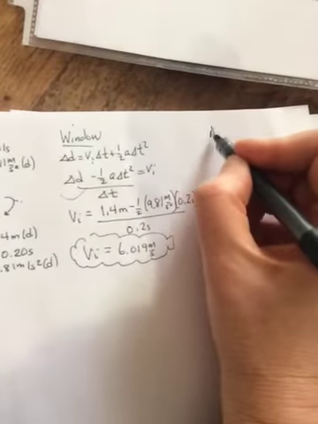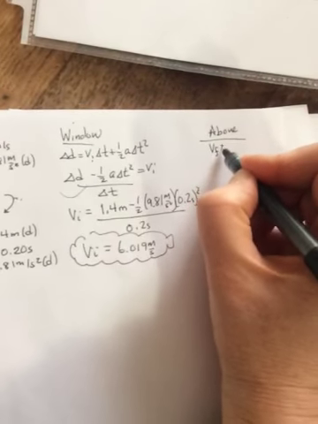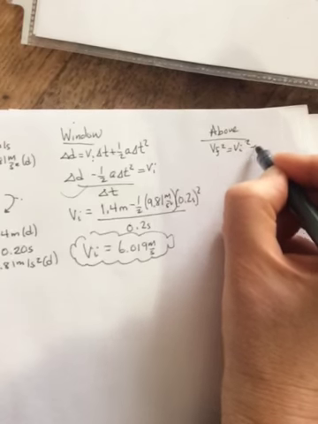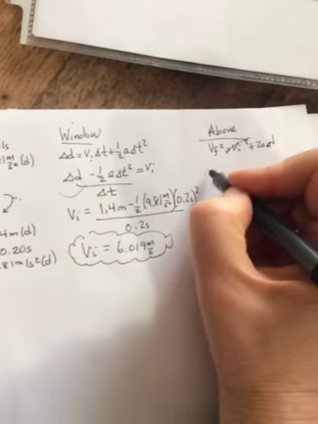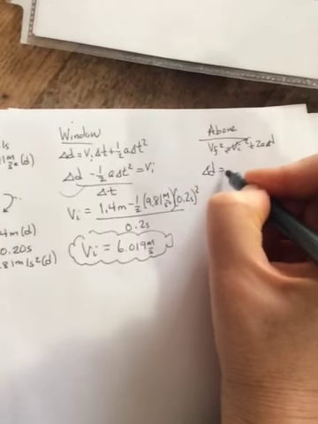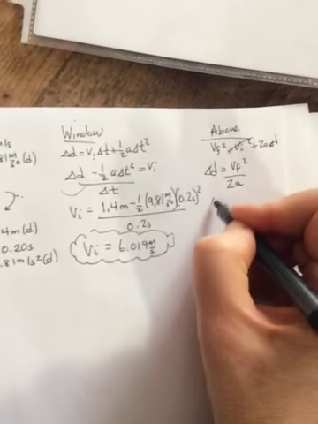So above, now we would use VF squared is equal to VI squared plus 2A delta D. And the VI goes to 0. And you're solving for delta D, so it's going to be VF squared divided by 2A.